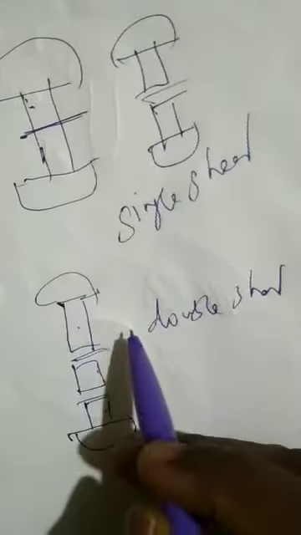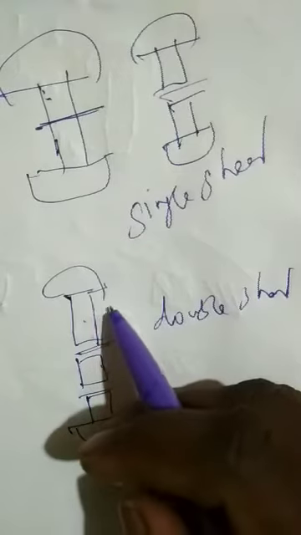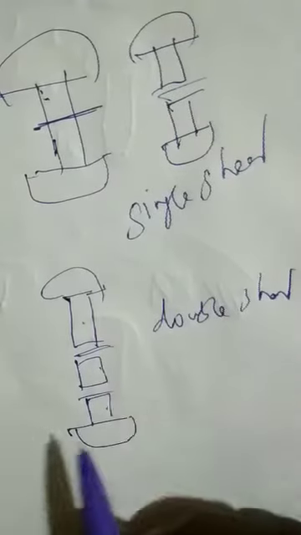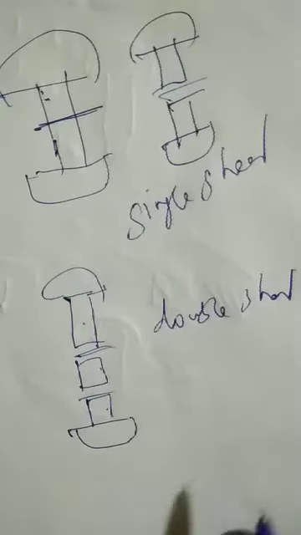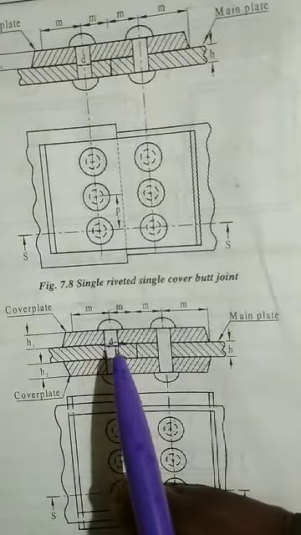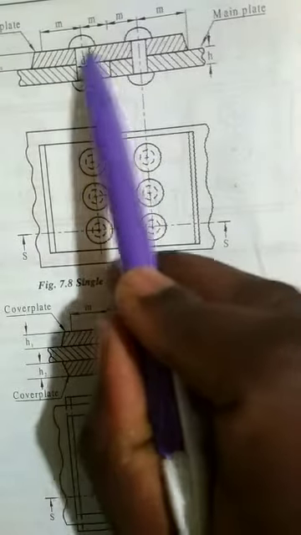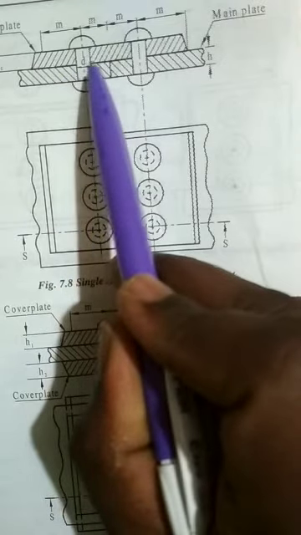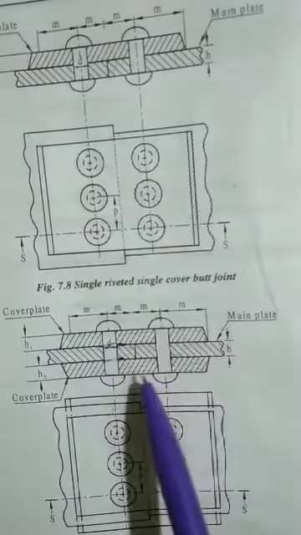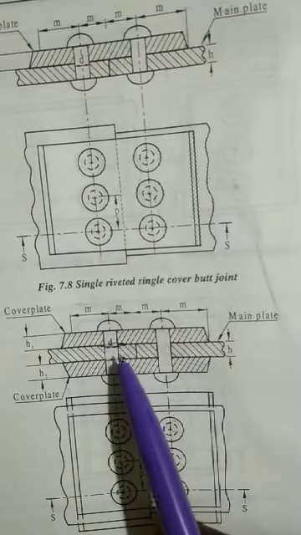Double shear. Keep in mind, in the case of a lap joint, there is only single shear. There is no double shear. Double shear will come in the butt joint with two cover plates. Here you can see the butt joint with two cover plates. But if you consider a butt joint with a single cover plate, here only single shear, a single cut may happen. But here two cuts are there. That's why it is known as double shear.